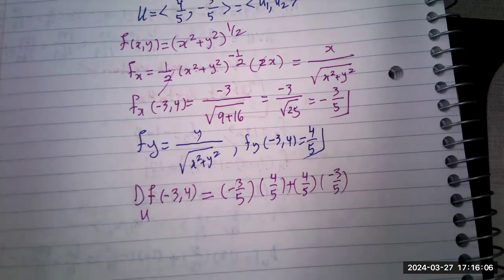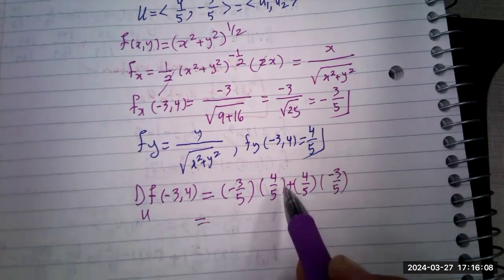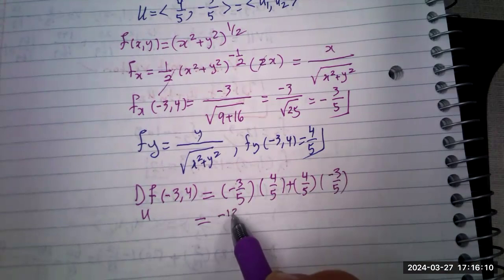Simplify, you multiply first, so that gives you -12 over 25.